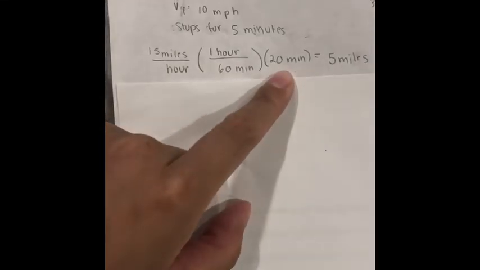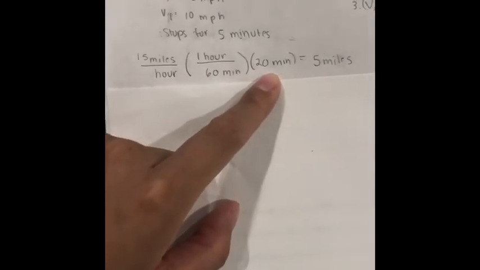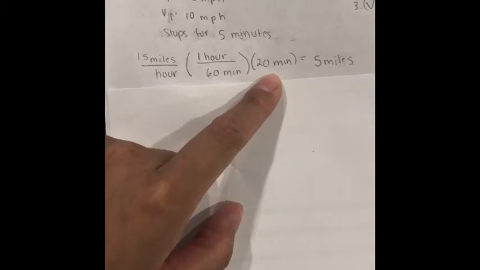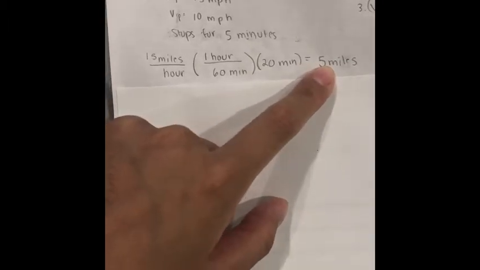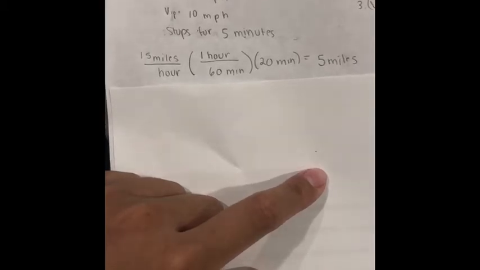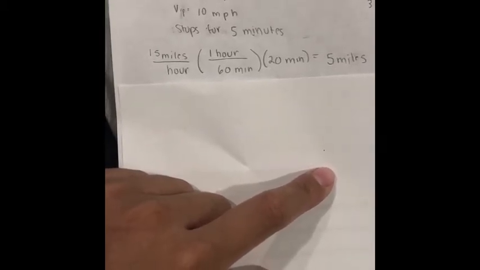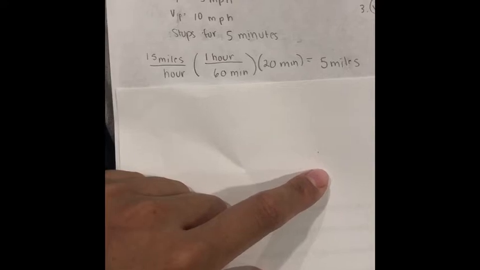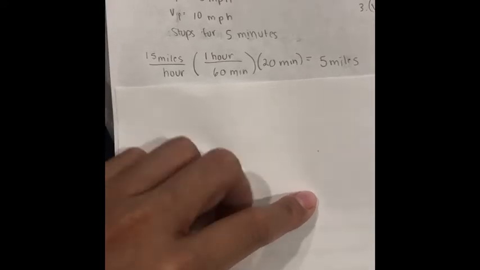We know he rode for a total of 20 minutes, and by this multiplication we ended with 5 miles. So in 20 minutes, riding at 15 miles per hour, he rode a total of 5 miles.